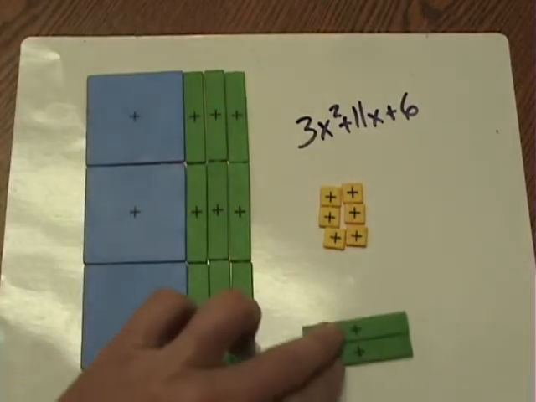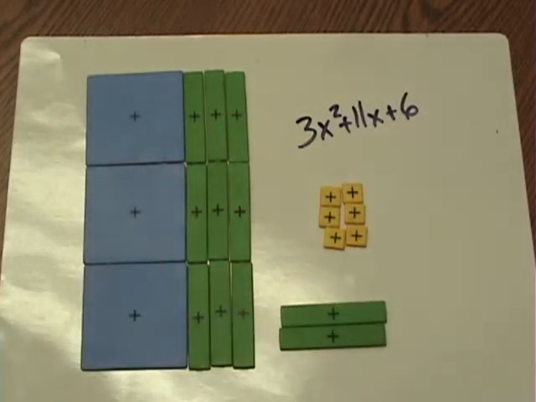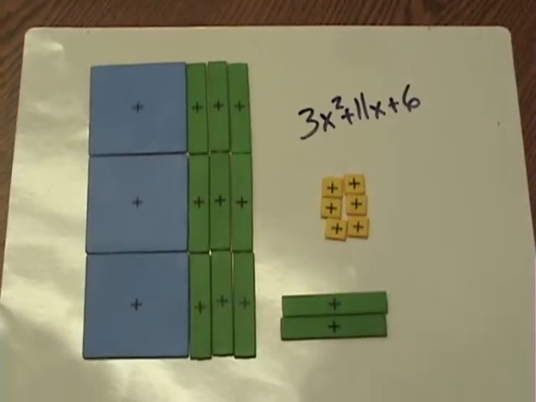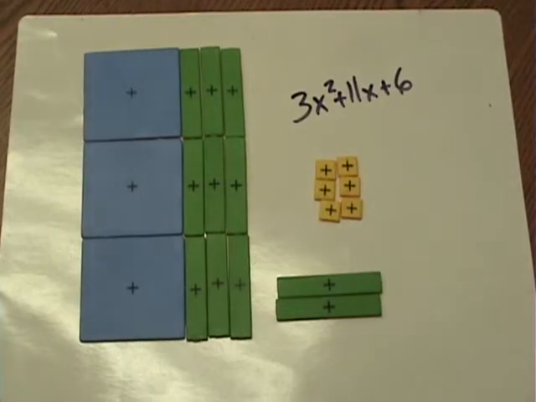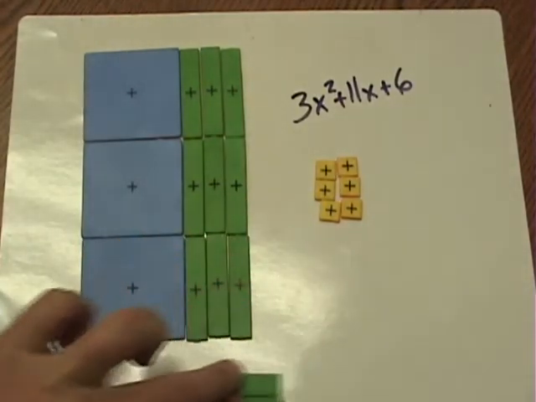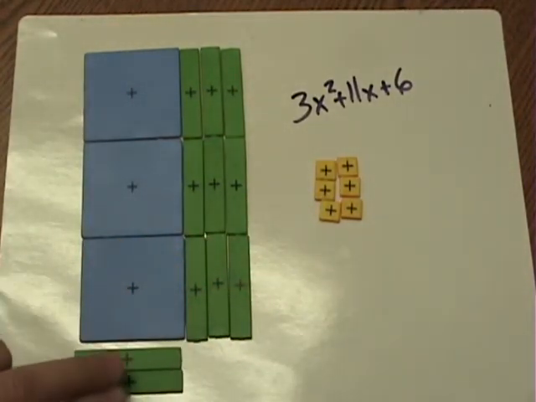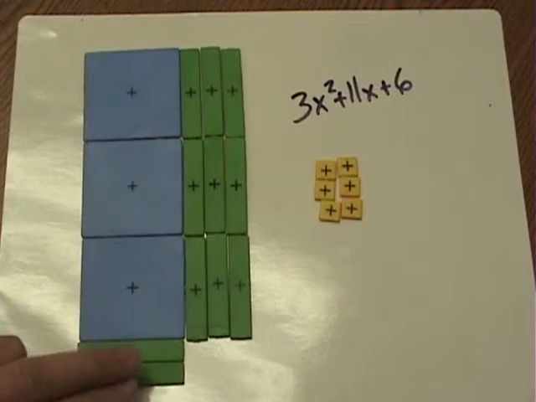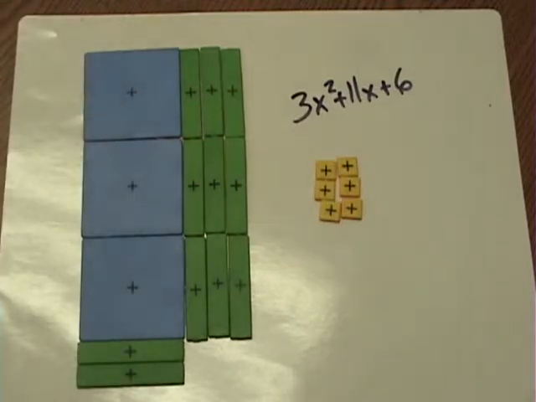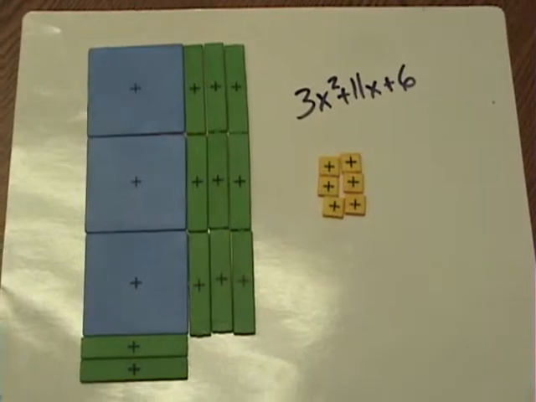But I still have 2 x's left over. Okay, well those 2 x's have to go somewhere. Okay, so I could take those and I could put them down on the bottom here because it has to be along something that is x units long.